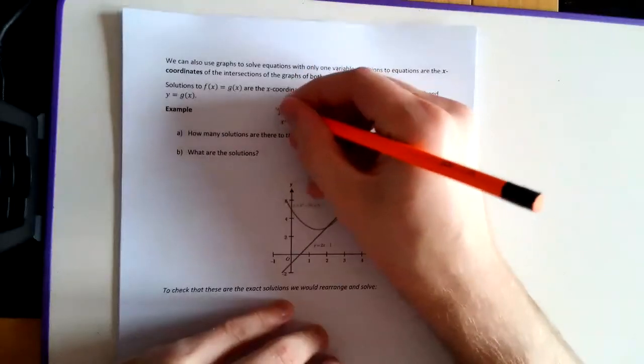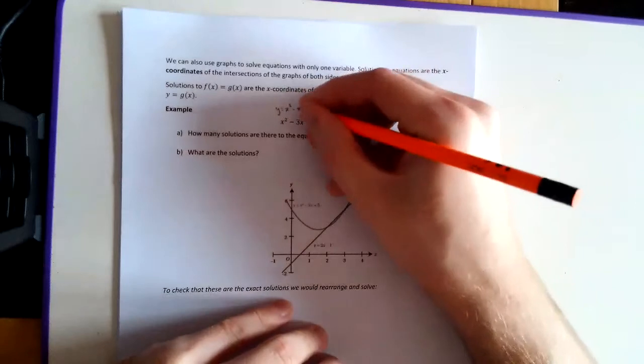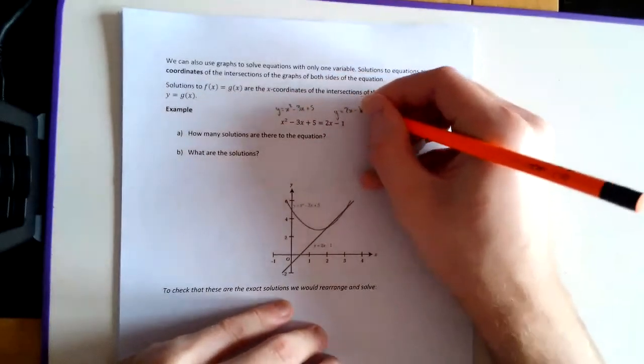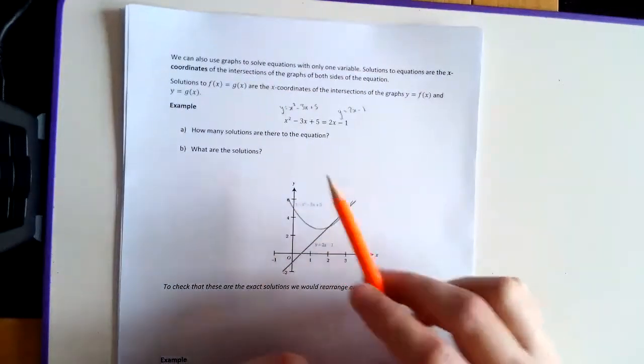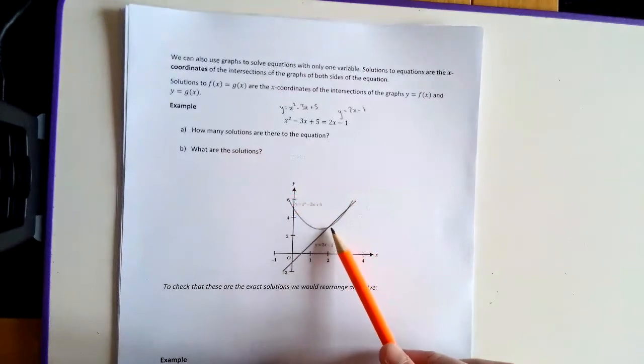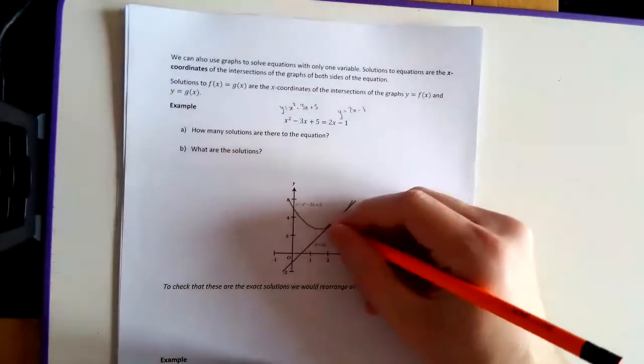So I could draw the graph y equals x squared minus 3x plus 5 and draw the graph y equals 2x minus 1. That's what I've done here. So how many solutions are there to the equation? Well, I can see two places where they cross.